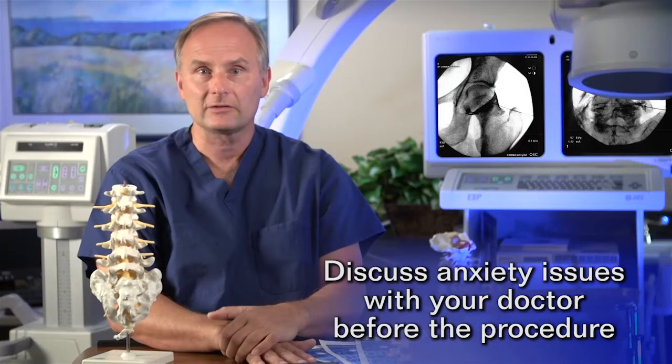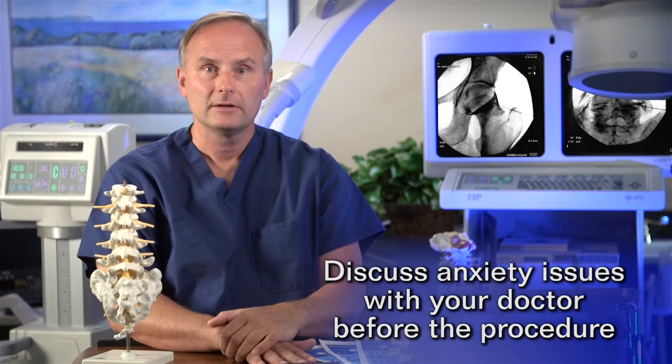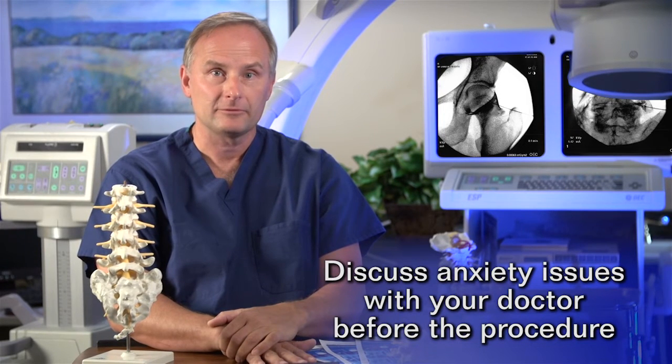Now, many factors can affect the degree of pain relief as a result of facet joint problems. And this may result in less than 75% reduction in your pain. And stress and anxiety can make this problem worse. If anxiety is a big problem for you, please discuss this with your doctor prior to the procedure. If the results are not optimal on the first try, your doctor may recommend a second facet nerve block.